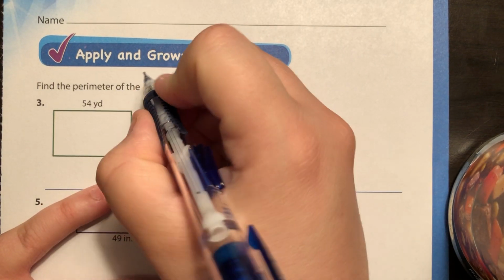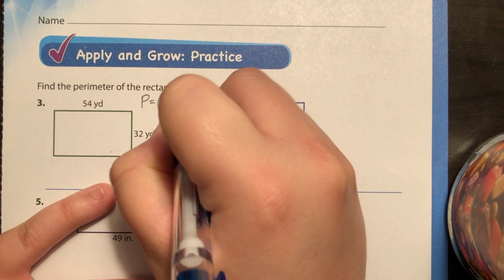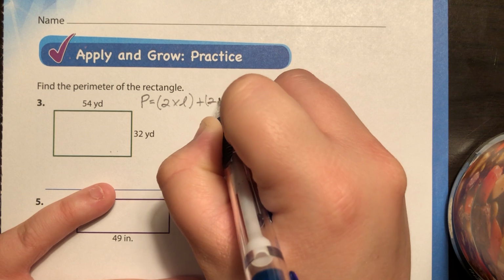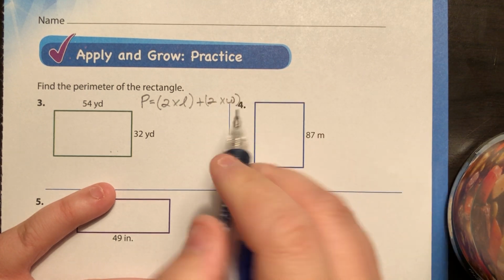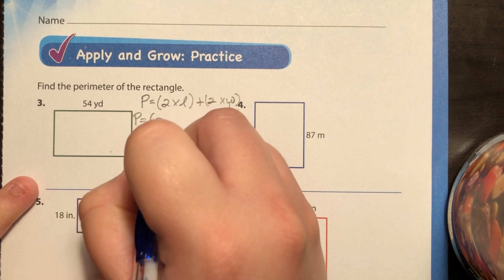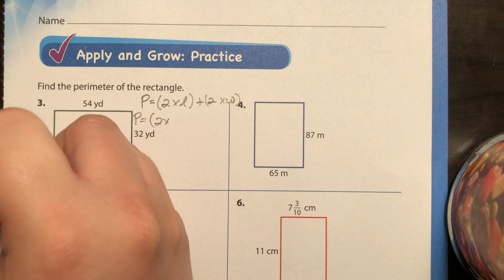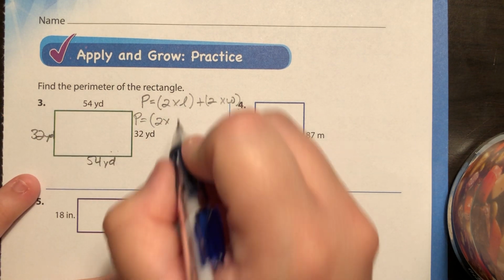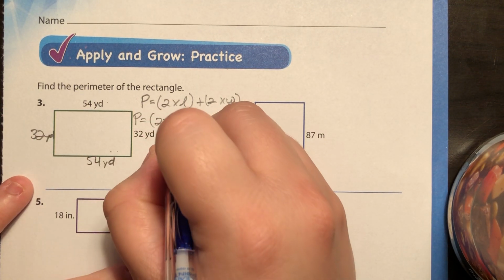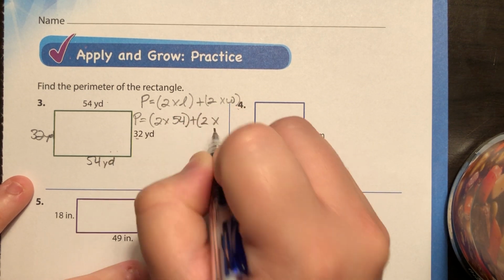Over here, we know that the formula is perimeter, 2 times L plus 2 times W. See, I'm already going into the next box. I have to be careful. So perimeter equals 2 times, this is 54 yards. This is 32 yards because opposite sides are equal. Length is top and bottom. So it's 2 times 54 plus 2 times 32.